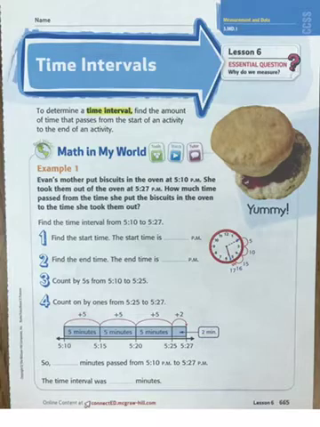Read it with me. Evan's mother put biscuits in the oven at 5:10 p.m. She took them out of the oven at 5:27 p.m. How much time passed from the time she put the biscuits in the oven to the time she took them out? So we're going to find the interval from 5:10 to 5:27. Find the start time. So remember, the start time is 5:10. Now find the end time. The end time is 5:27.